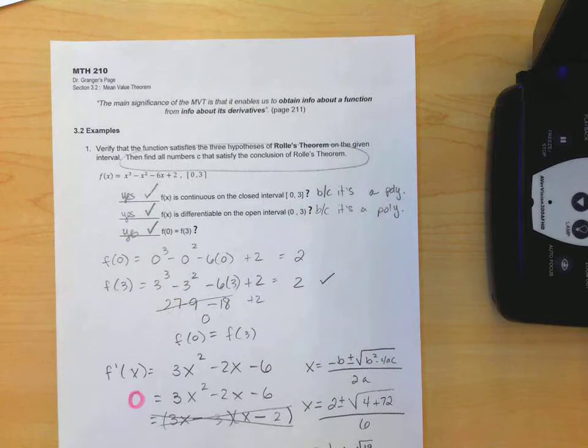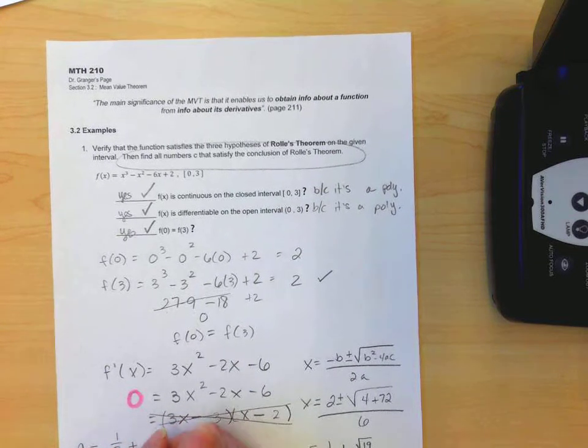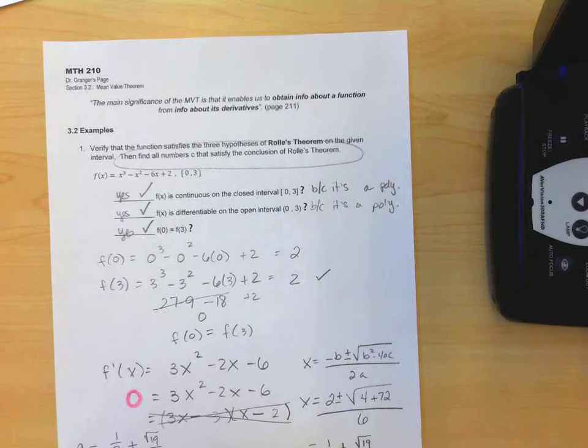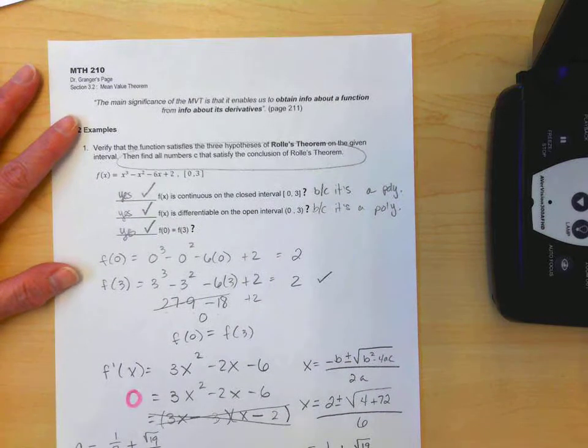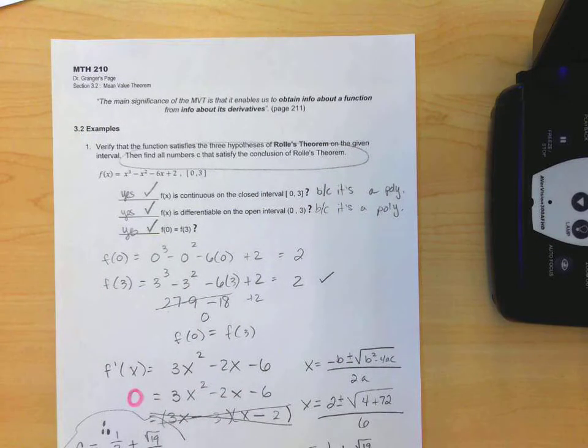But these are the two c values that satisfy the conclusion of Rolle's theorem.